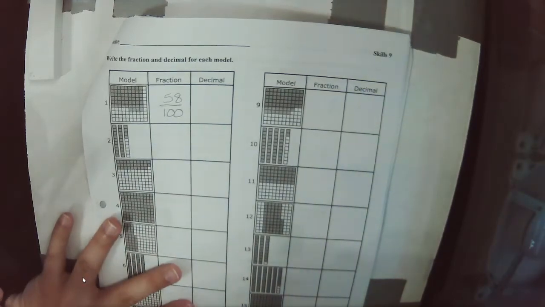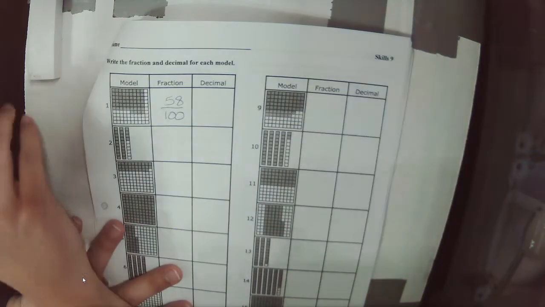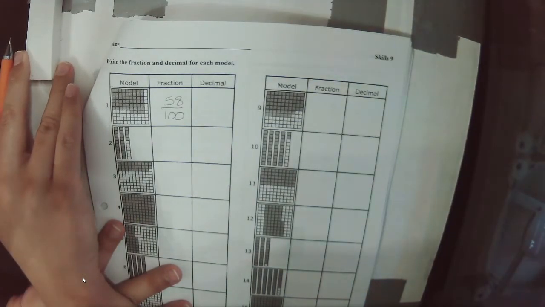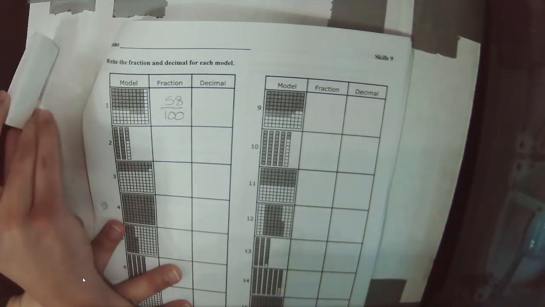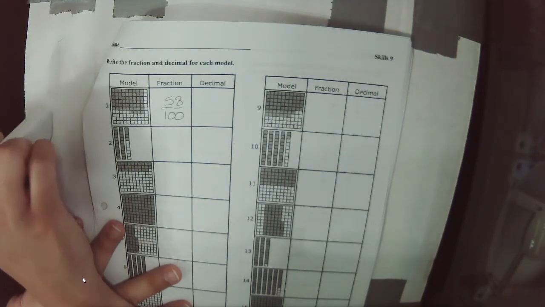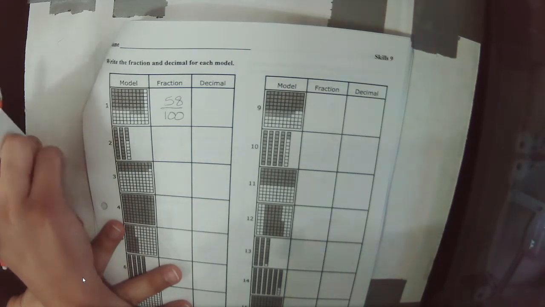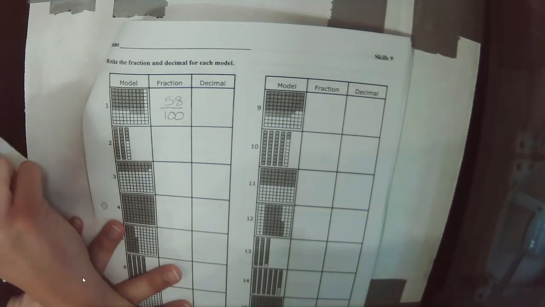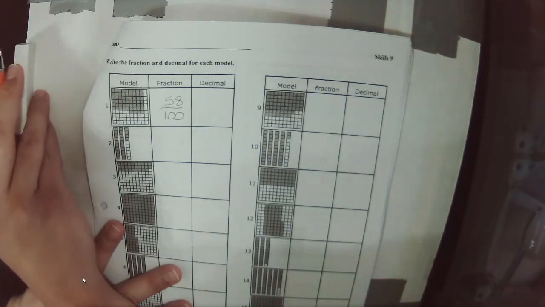Or I need a decimal that would match this. Who can tell me what decimal would match this fraction or this model? They're the same. So what would be a decimal that would match the model and match the fraction?